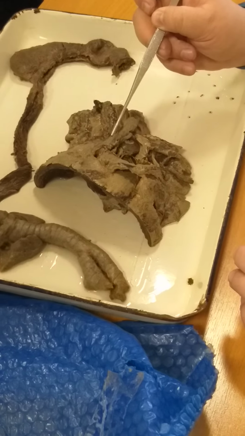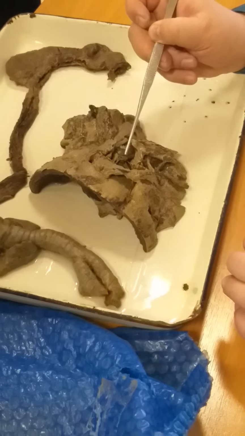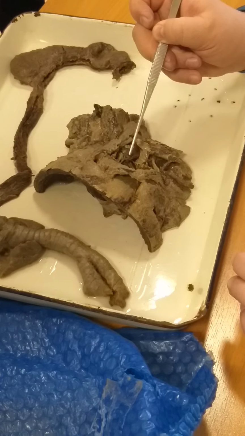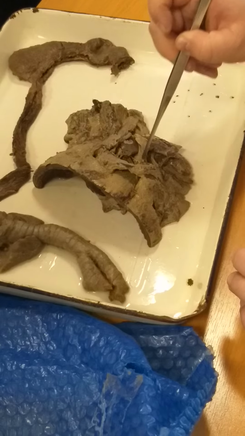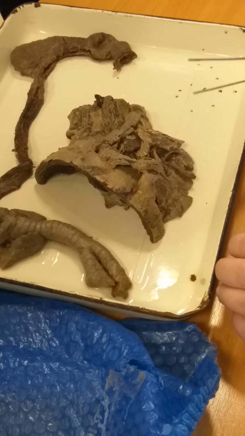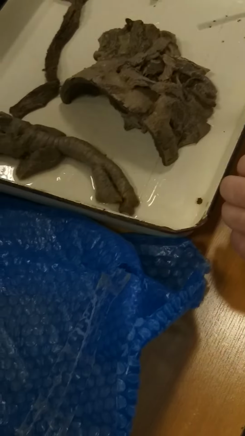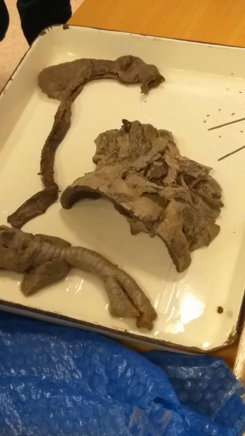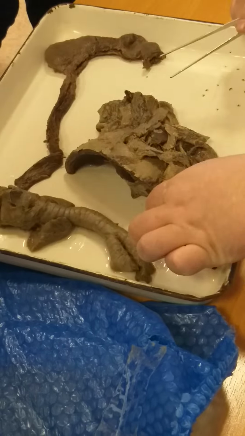And the duct of this gland, ductus parotidus, passes on the external surface of the masseter muscle, then perforates the buccinator muscle and opens into the vestibule opposite to the second upper molar, that is the place on the cheek where ductus parotidus opens into the vestibule.